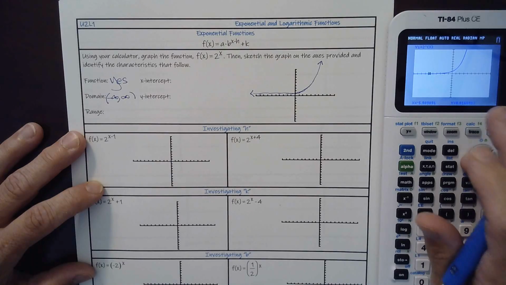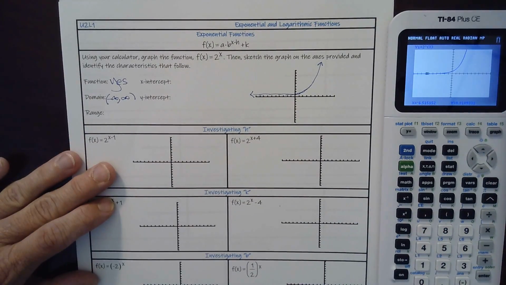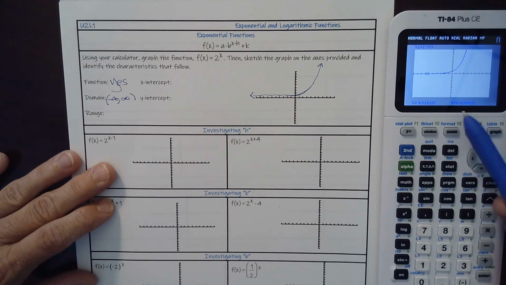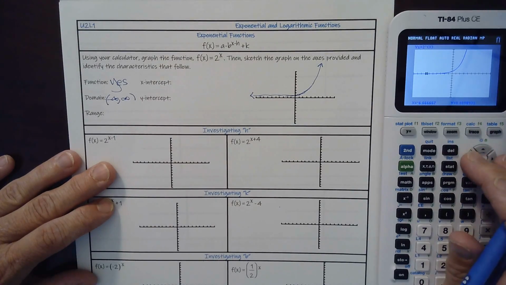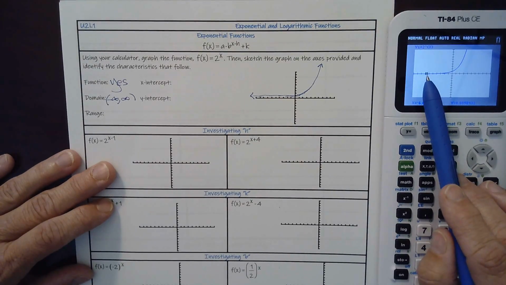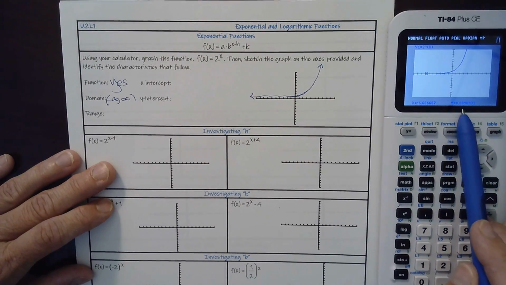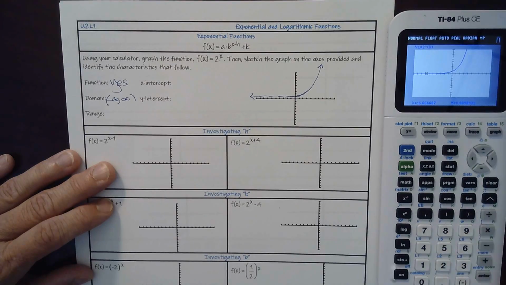-4, -5, and so on. But at the same time, I want you to watch your y values. Your y values are getting smaller also. Graphically, it looks like your cursor is on the x-axis, which would mean that y would equal 0. But look at that y value. This y value is not exactly 0.